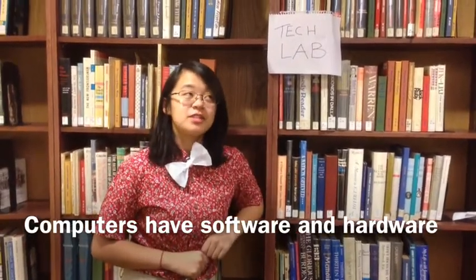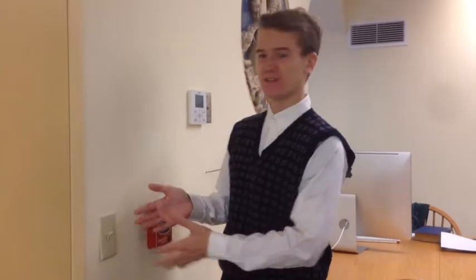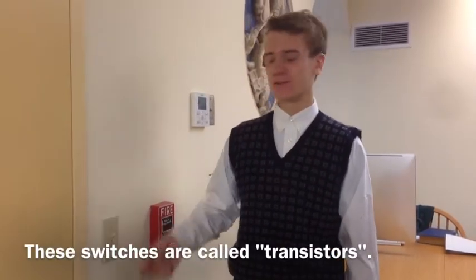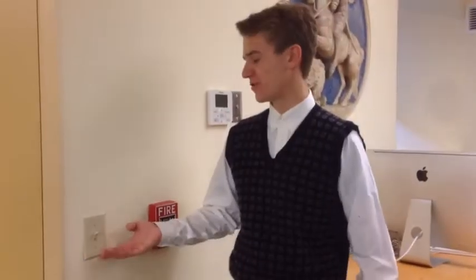Computers are actually very simple. They're broken down into two parts, hardware and software. Computers are made up of billions of switches like these. Switches store and send information in two forms: either on or off, 0 or 1, or true or false. These switches store and send information within the CPU.